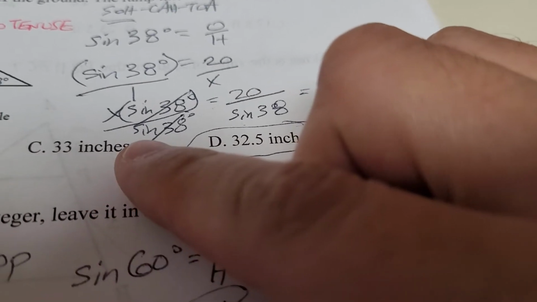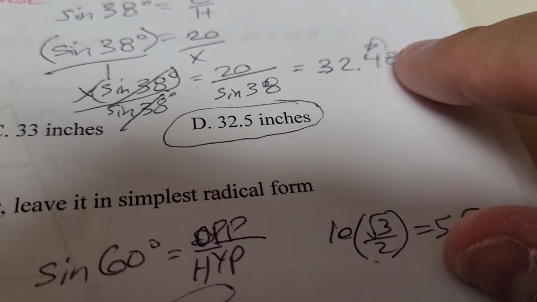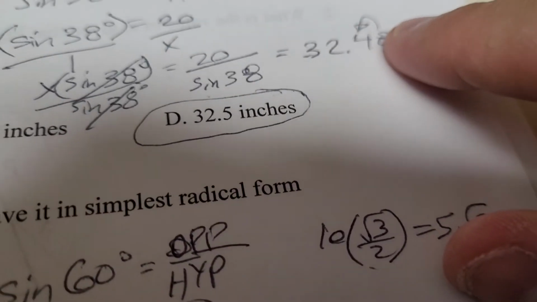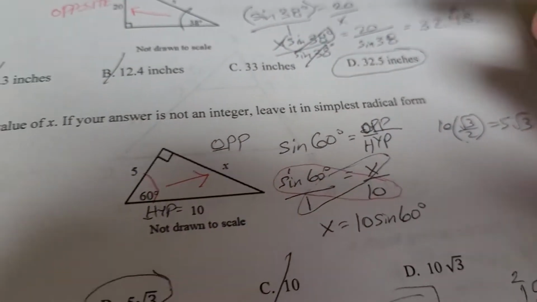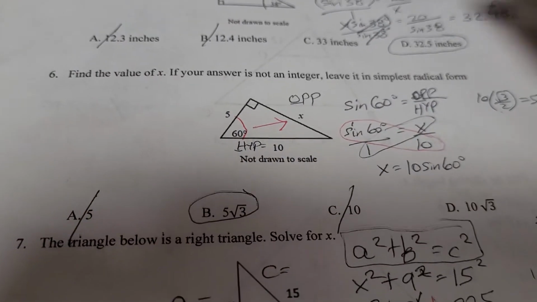It would be incorrect to say 33. Just look at that second decimal. If this is 5 or more, it makes the first one jump up, which this one does. That's an 8, so that makes that 4 become a 5. That's just rounding.